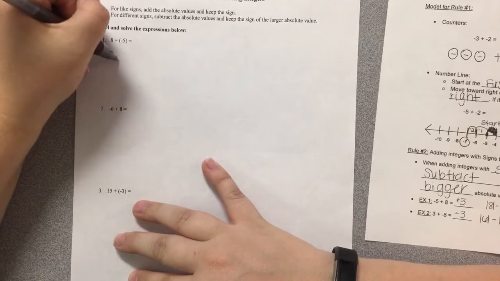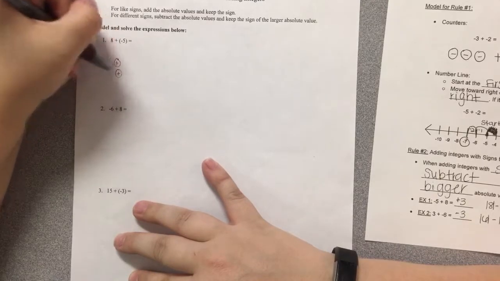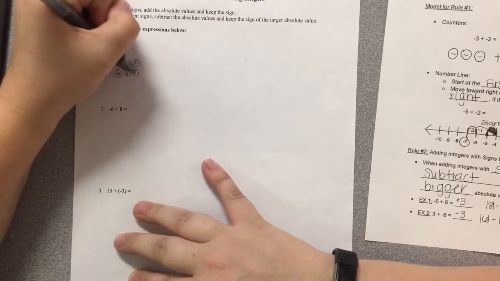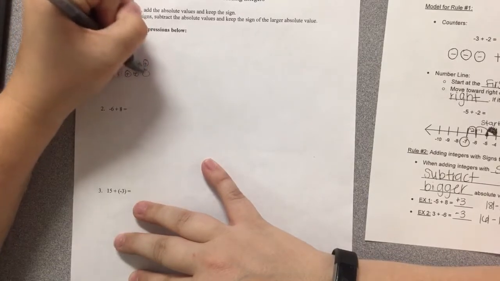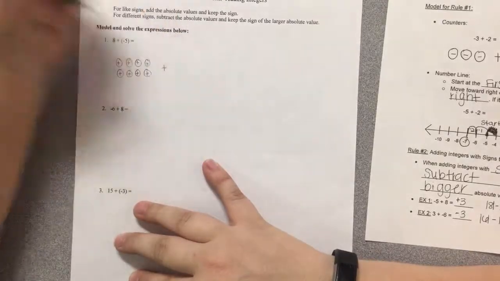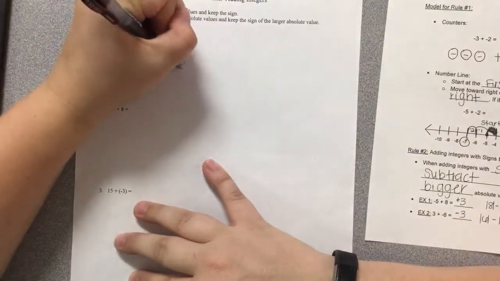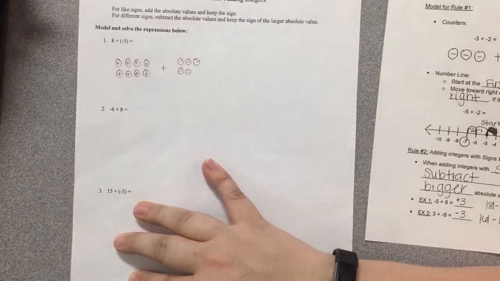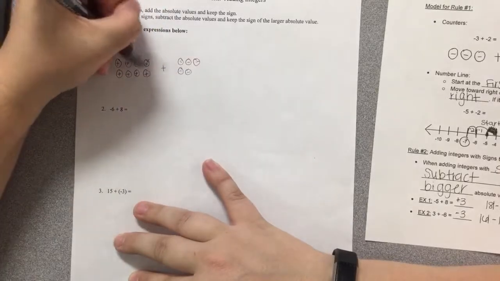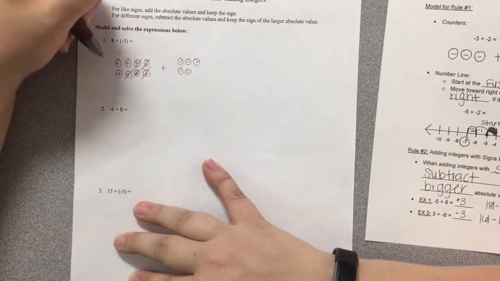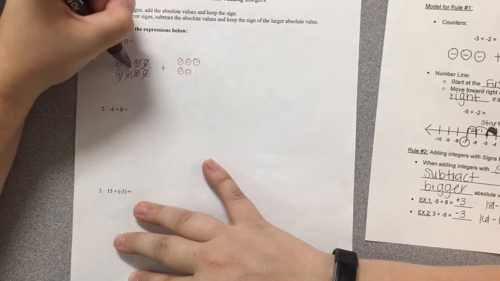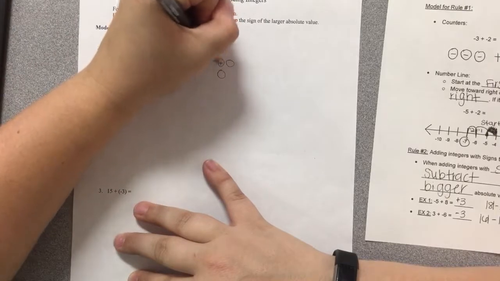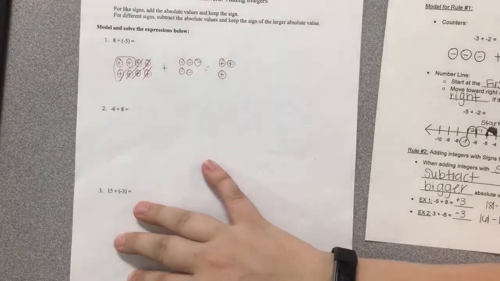So, I have 8 positives. And I'm adding 5 negatives. So that means these 5 negatives cancel out 5 positives. And I'm left with just these 3, which gives me my answer. Now I showed you how to model that one.